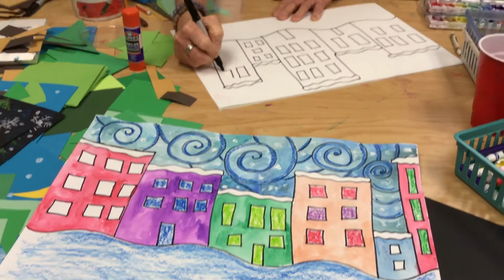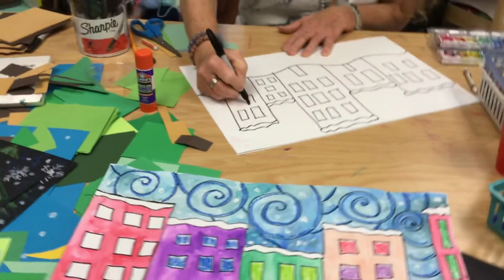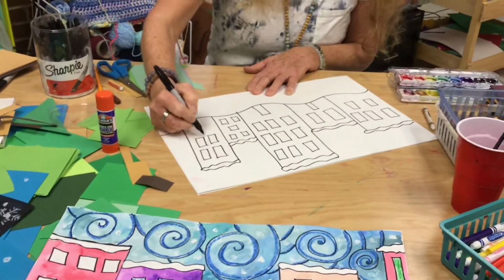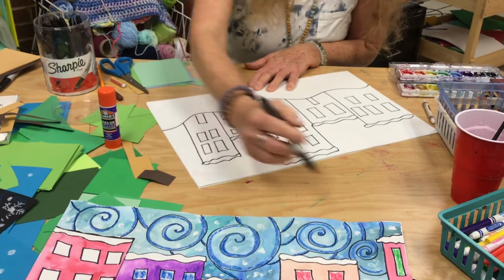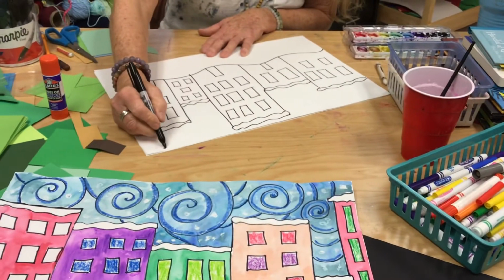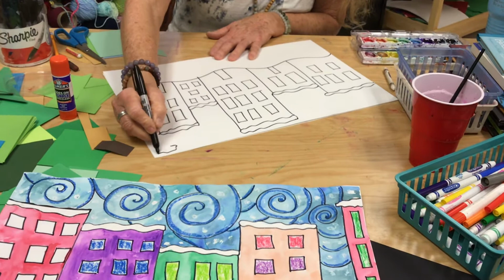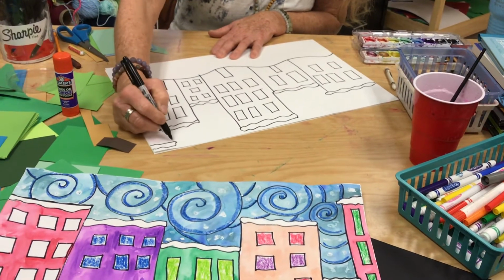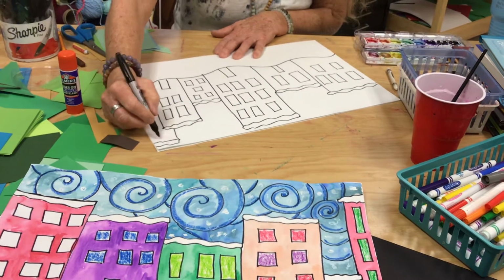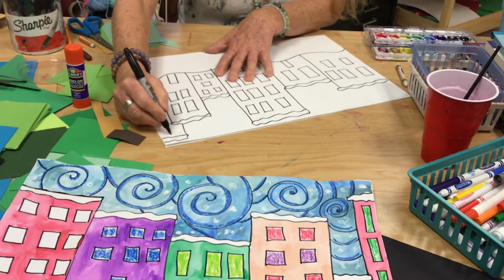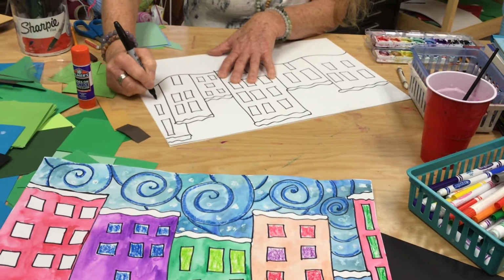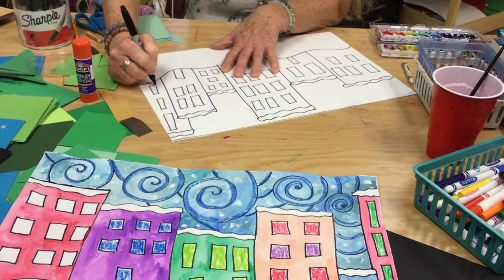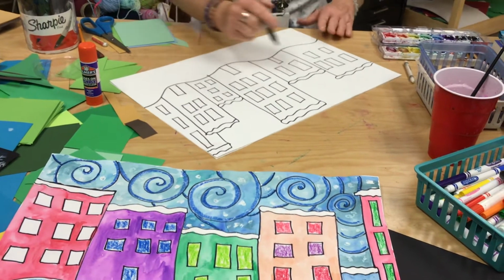And then we'll do our swirls, which reminds me of the Starry Night. I like this tall building on the side that kind of ends it on an interesting note. Long windows. People in big buildings use a lot of elevators.